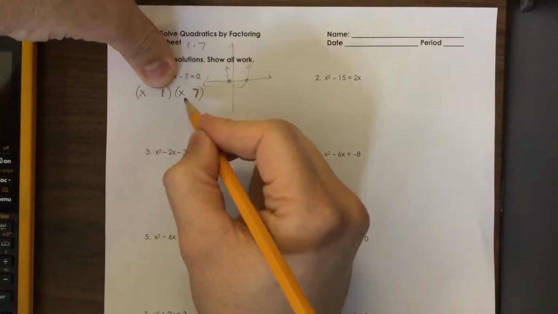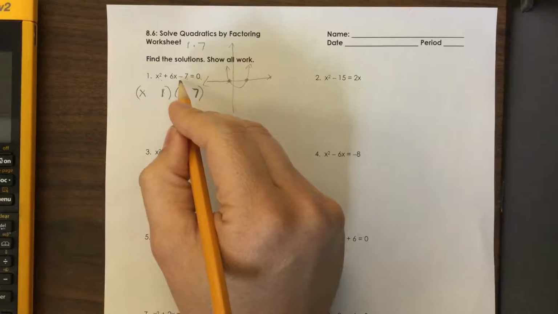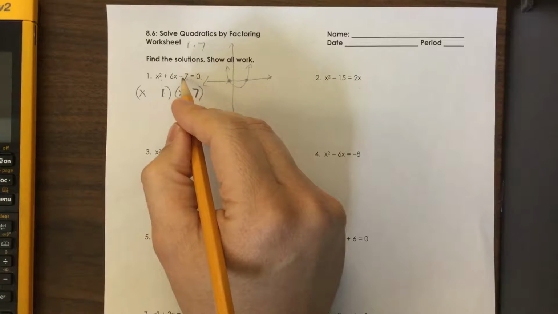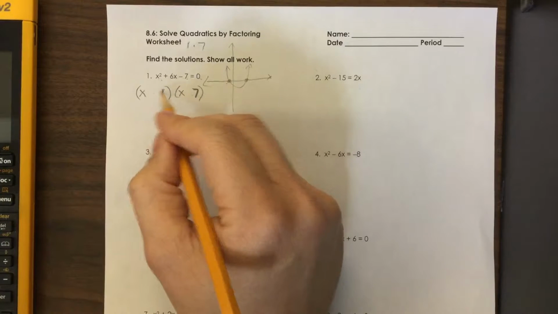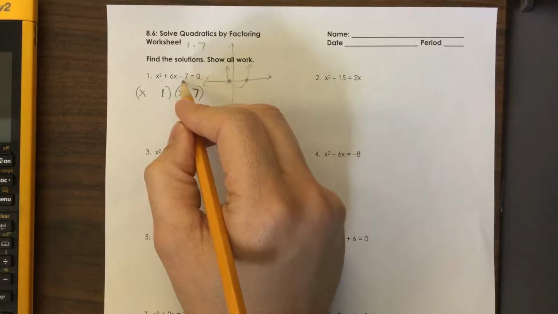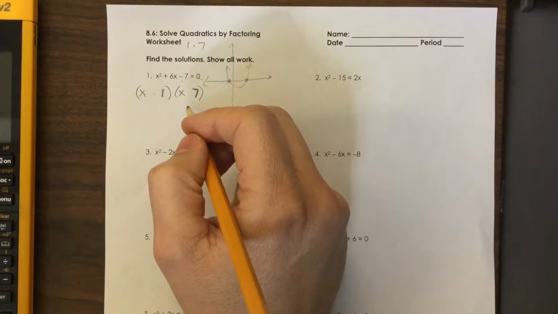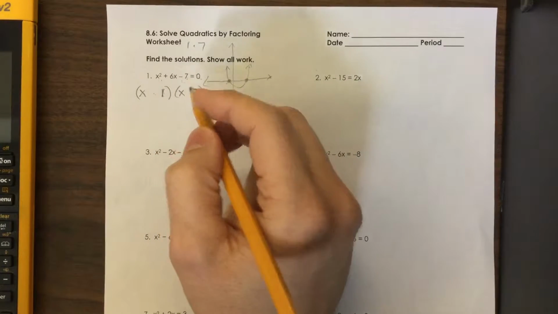Now we need to figure out our signs. We look at the second sign. If it's a positive, we know we have two of the same, either 2 pluses or 2 minuses. But since this one's negative, we know we're going to have a positive and a negative. But we need to figure out which one needs to be the positive.